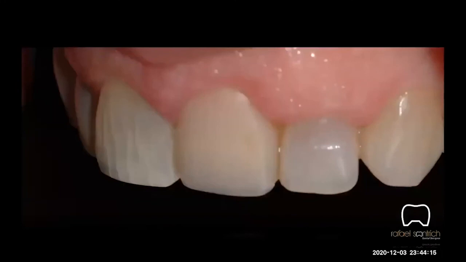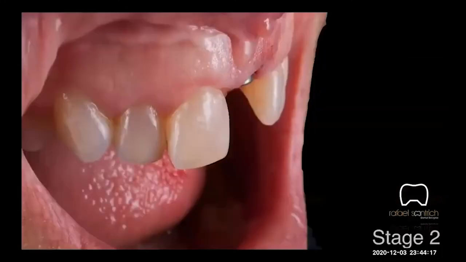So this is a really important case. It is the wife of one dentist who worked with me for several years, and he tried to maintain her teeth in the mouth for years and years, doing composite here, composite there. But you know what? The tooth has a big root reabsorption, some big lesions. So he decided to place an implant. This is the day that I met her in the second stage.